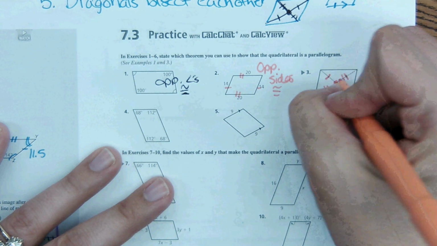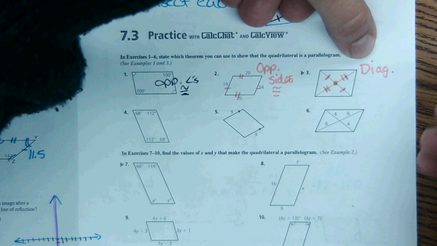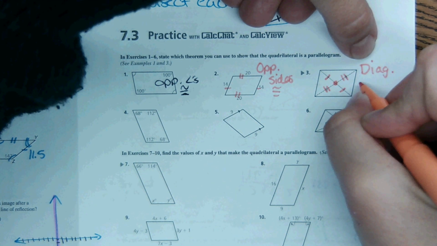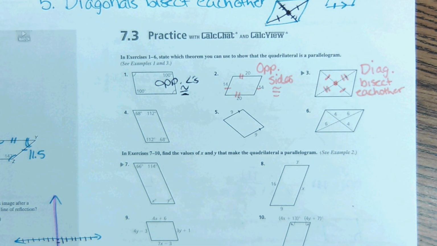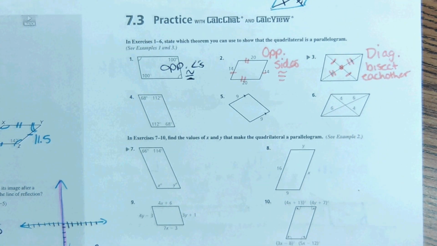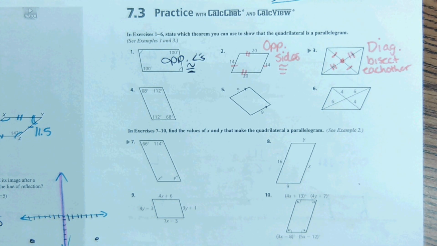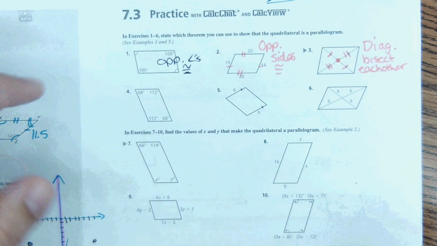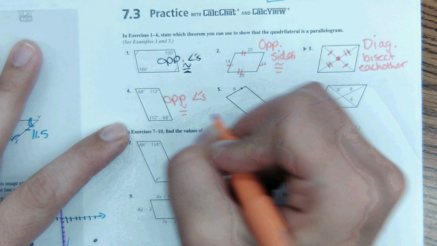Okay. Then number 3, it shows that this is the same length as this, and this is the same length as here. That means the diagonals are bisecting each other. And if the diagonals bisect each other, it's a parallelogram. Diagonals bisect each other. Then number 4, you have your opposite angles equal again. Opposite angles congruent.